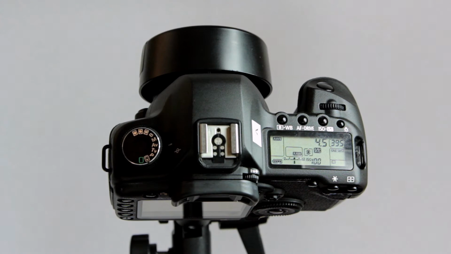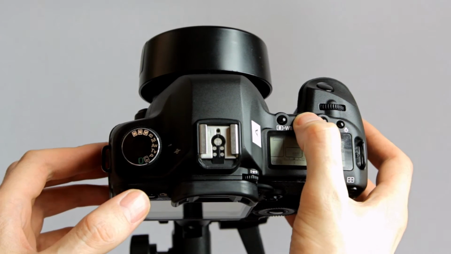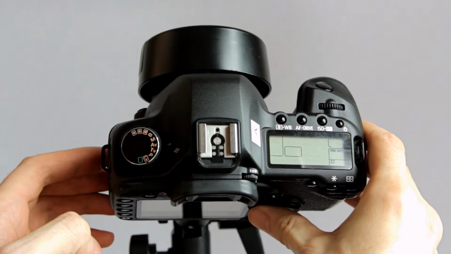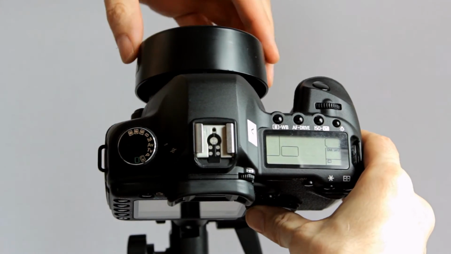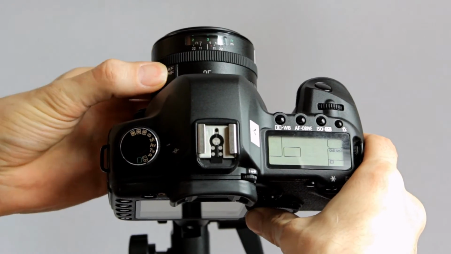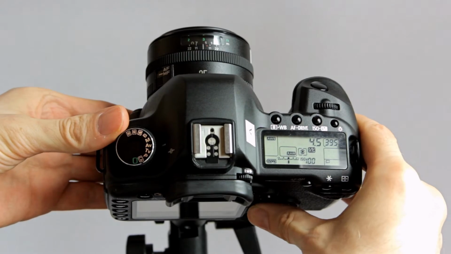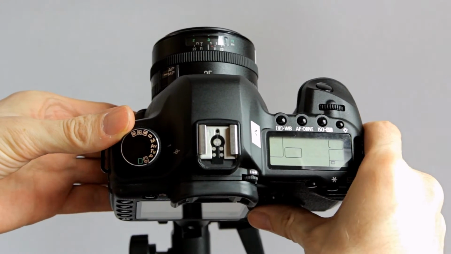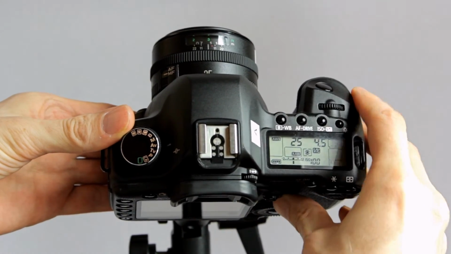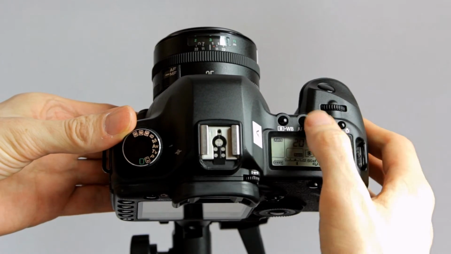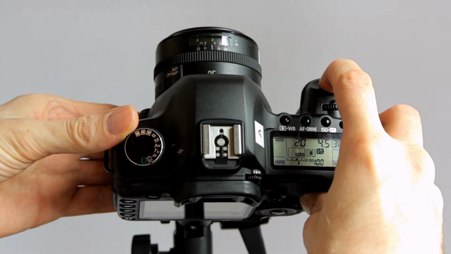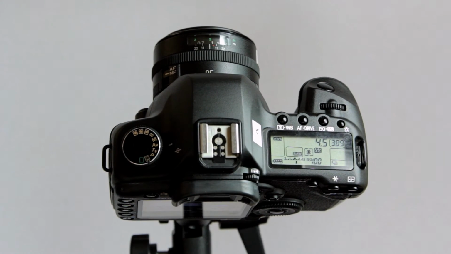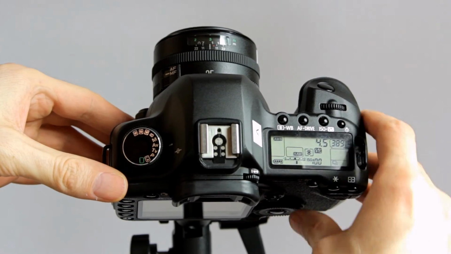So the next one here, as we press this next one, AF and drive, and we use that rear wheel, it changes the drive. Okay, so what I'm going to do is take that off. Okay, press that button, and here it's single shot. Click, click. Okay, if I press that button again, it's going to go to burst mode. 3.9 seconds of 21 megapixels full frame action. Not really that fast, but it's not really a sports camera.